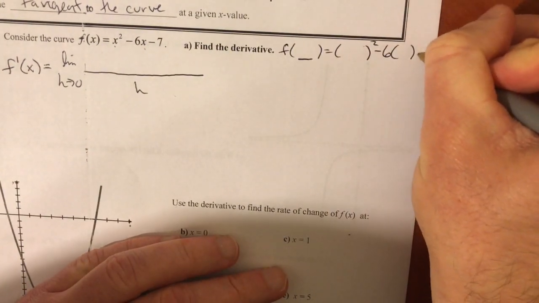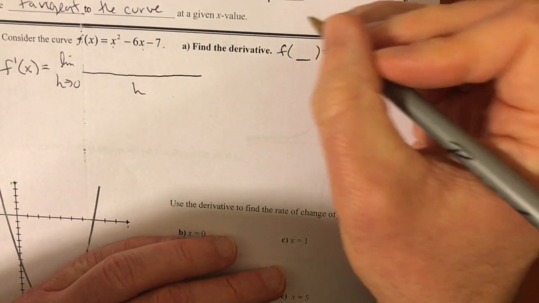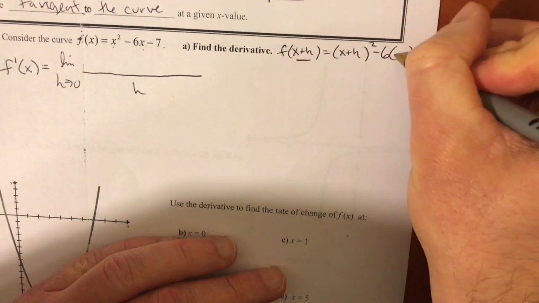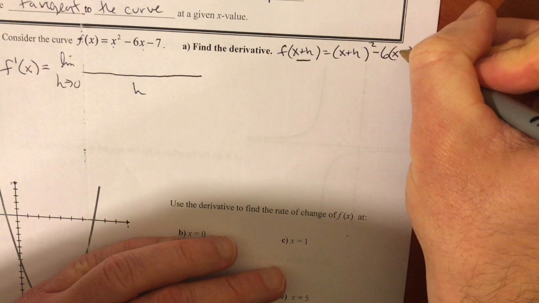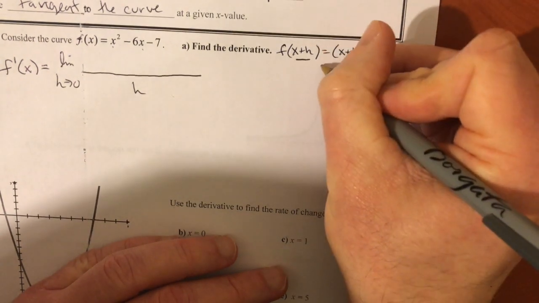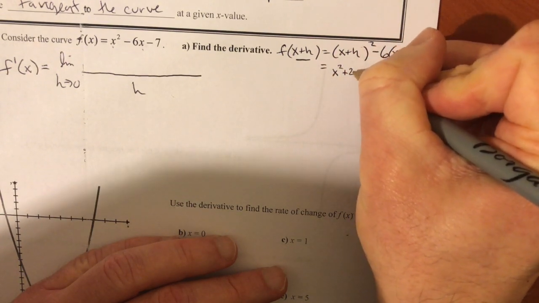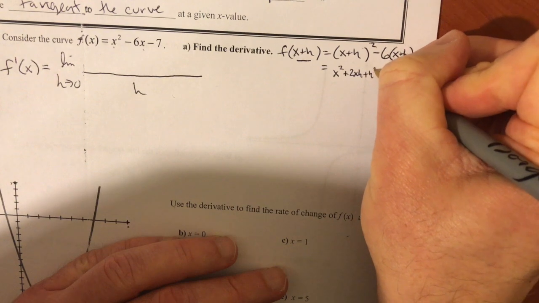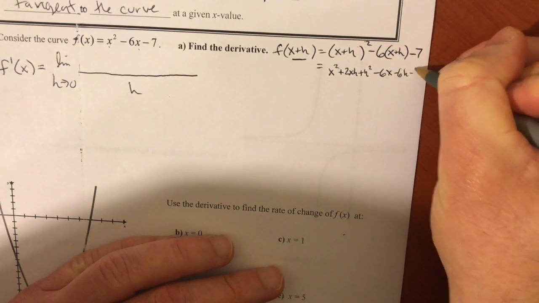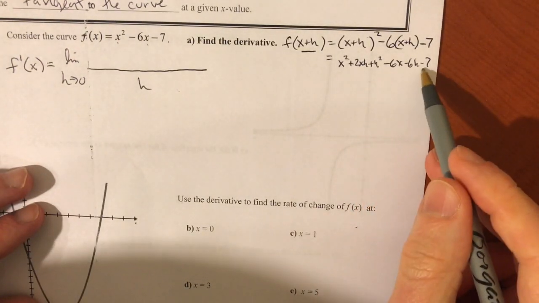So hopefully you're good with these, because we've been doing them. Now that we need it for something, hopefully the mechanics, the algebra of it just kicks in. But if I'm doing f of x plus h, I'm plugging x plus h there, x plus h squared minus 6 times x plus h, and then I'm going to subtract 7 from it. If you want to simplify that off to the side, that'll be x squared plus 2xh plus h squared minus 6x minus 6h minus 7. I know I got a little squeezed in there. No like terms to combine there.